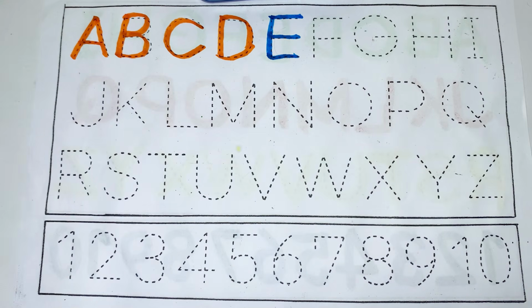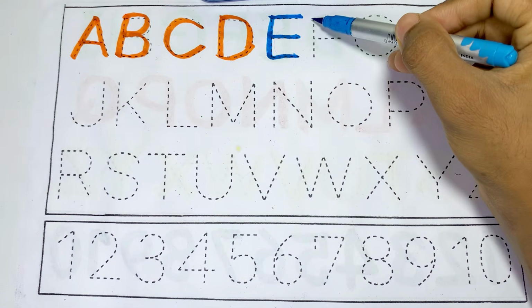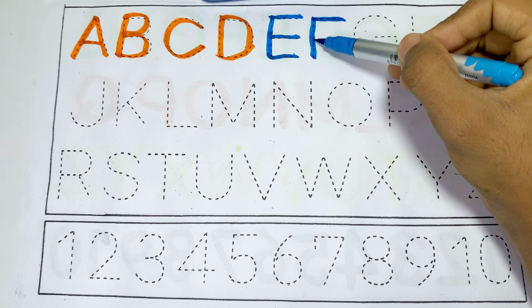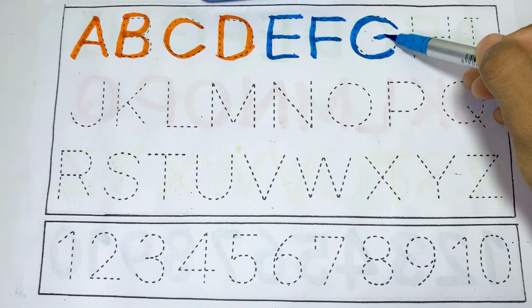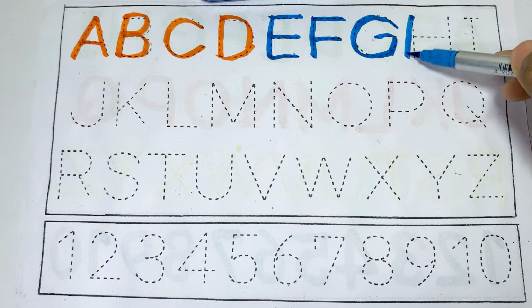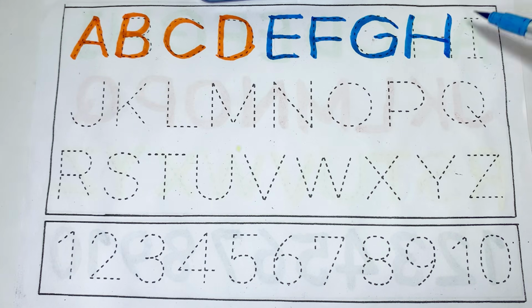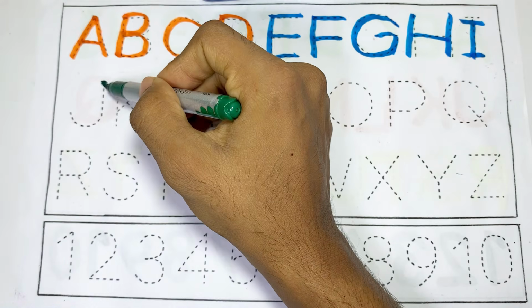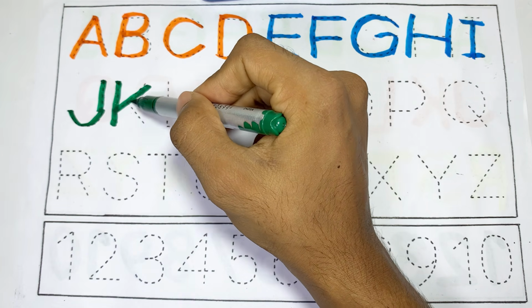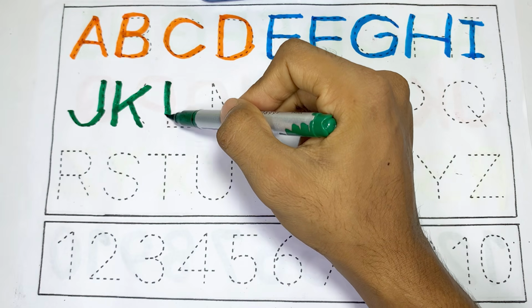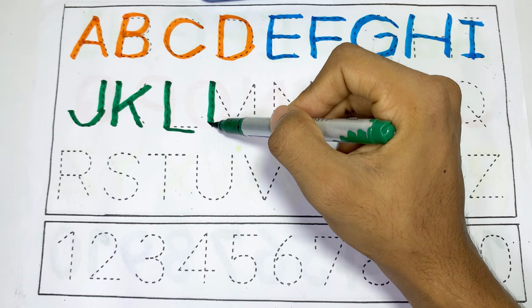E for elephant. F for fish. G for God. H for helicopter. I for ice cream. It's now you draw J. J for joker. K for king. L for lion.